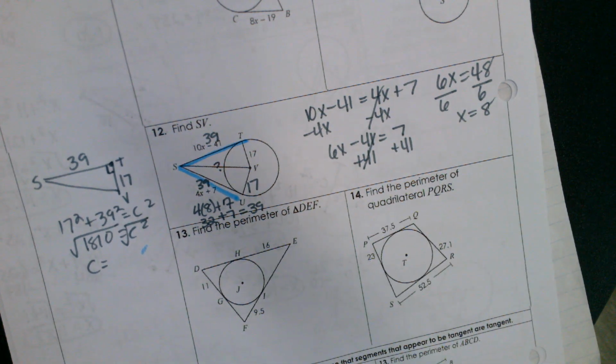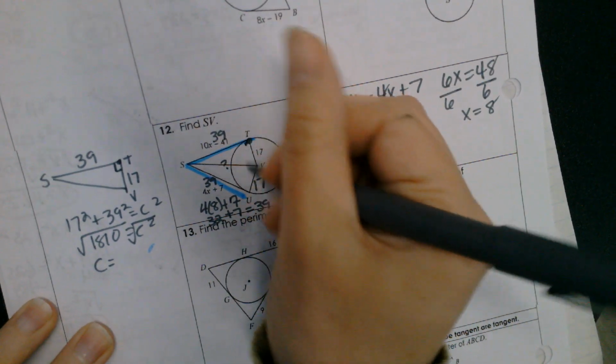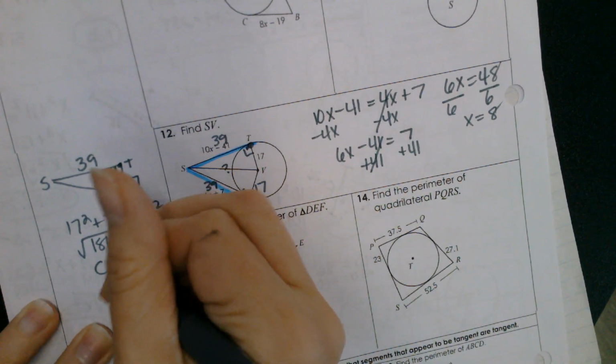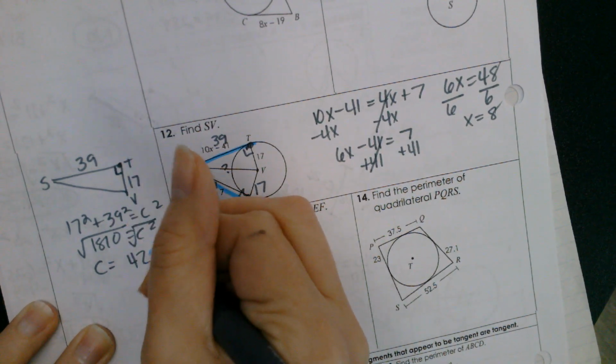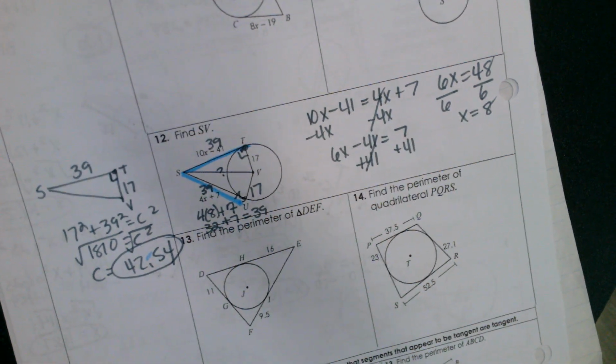T and U are the points of tangency, so those are your right angles. 42.54, depending on what you want to round to, that's your answer.